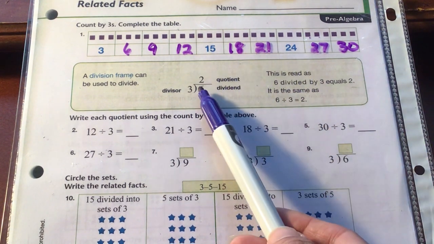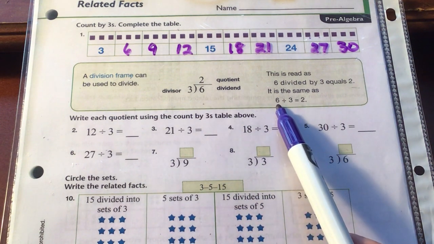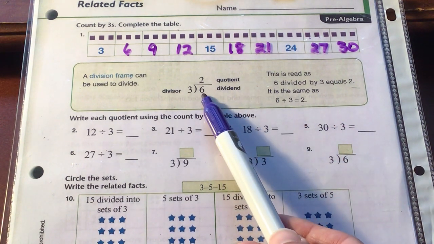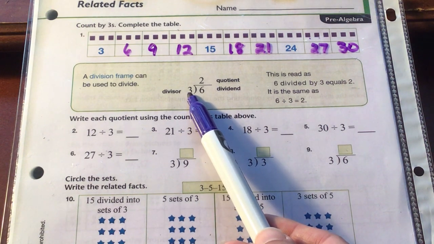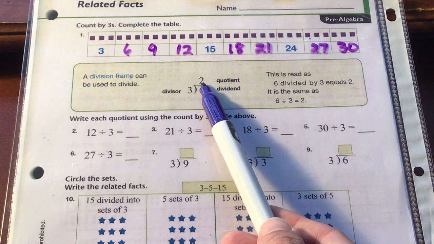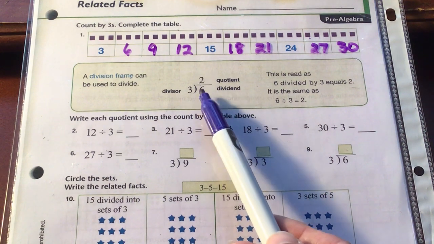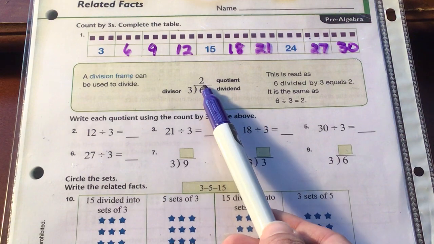equals 2. This is the same problem. The dividend, which is the first number, the big number, the total, is 6. And I want to divide it into groups of 3. So that's my divisor on the outside in the front of the frame or bracket. And the quotient, or answer, goes on top. So we'd say 6 divided by 3 equals 2.